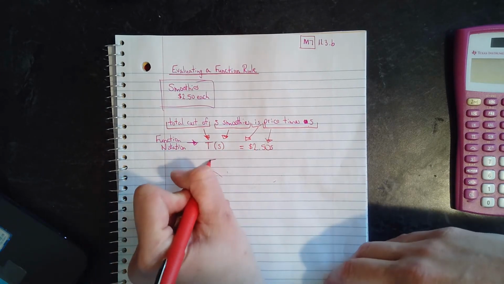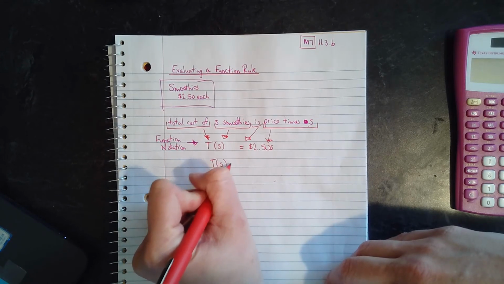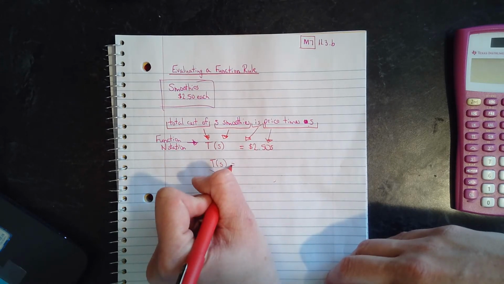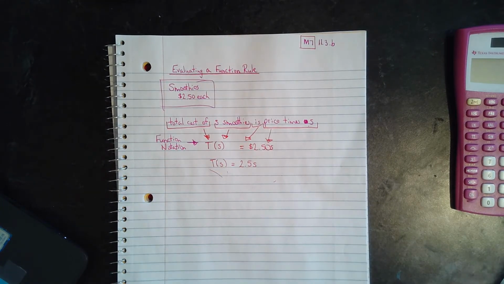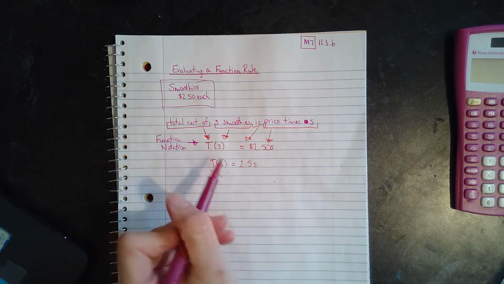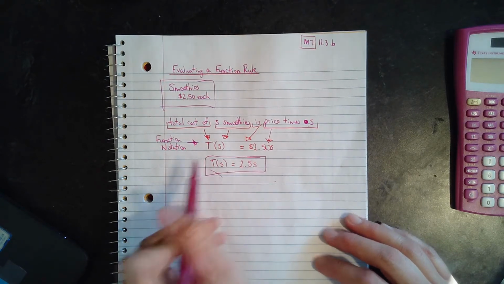Which actually usually in function notation we would even simplify a little further and just represent $2.50 as 2.5 S, like that. So this is taking this information and writing it. This is called function notation.